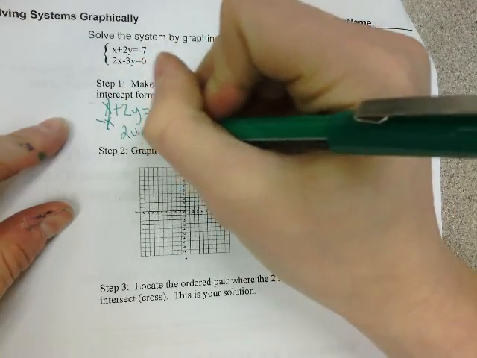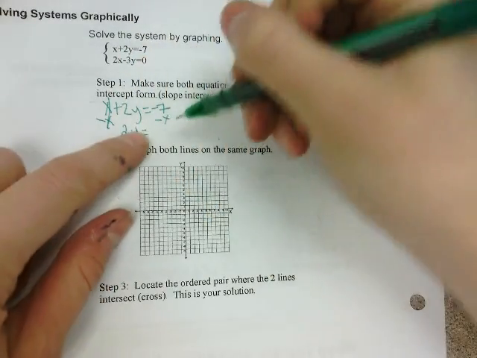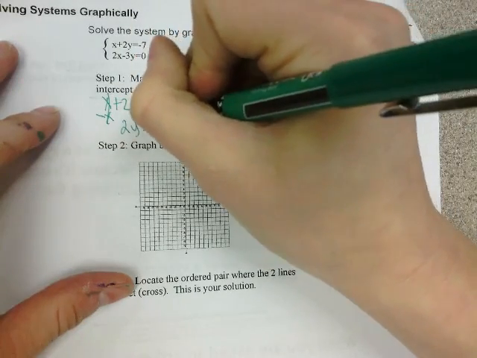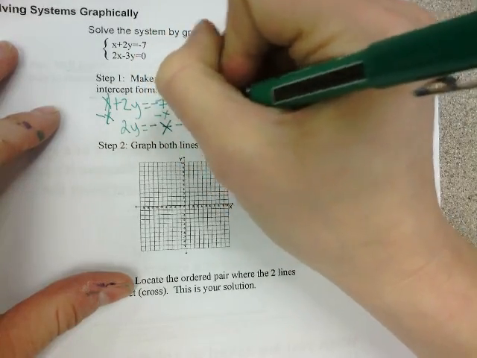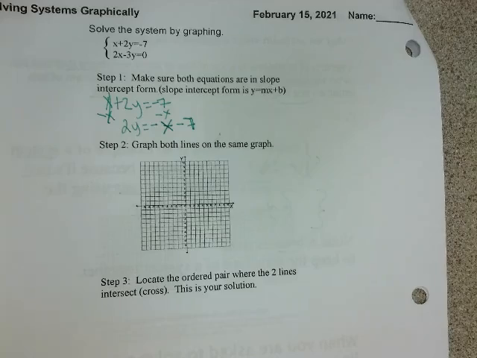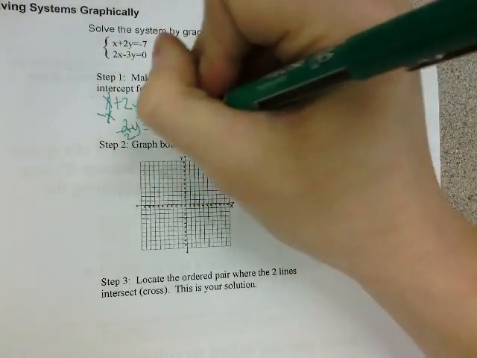So I have 2y equals negative x, and I put the negative x in front so I keep it like y equals mx plus b. Okay, is y by itself yet? No, so what do I need to do? Divide by 2. Awesome.